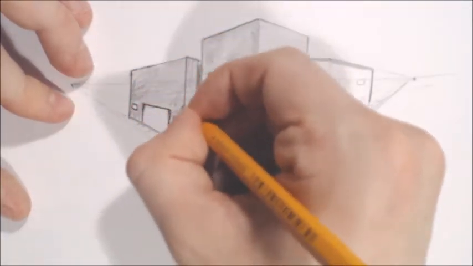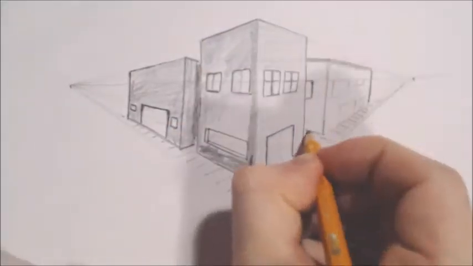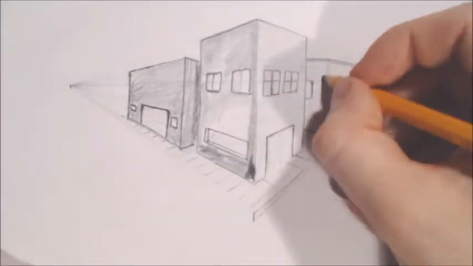When I have this far completed, I can now start shading in my object to give it a more proper representation.